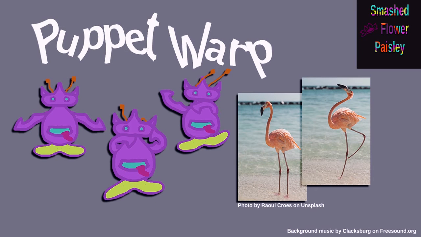Today we are going to distort images using Puppet Warp. Puppet Warp can be used for many things, including text, drawings, and even photos. We'll start out with the basics of understanding how the tool works, and then we'll try it out on these different images.